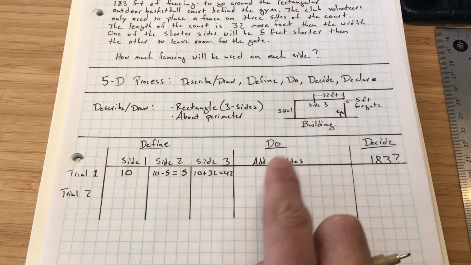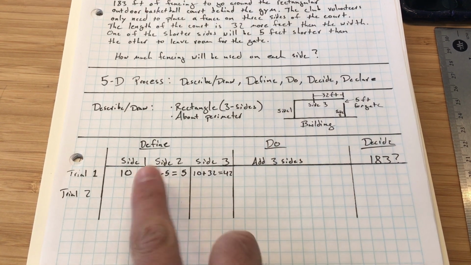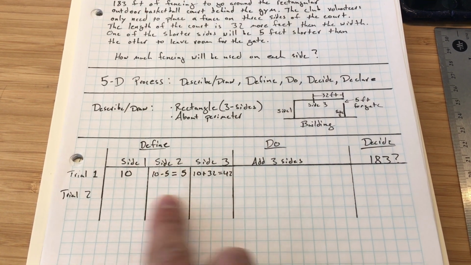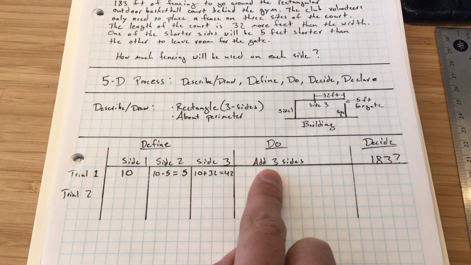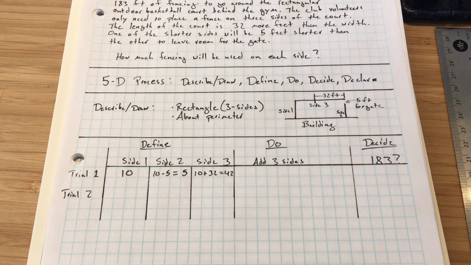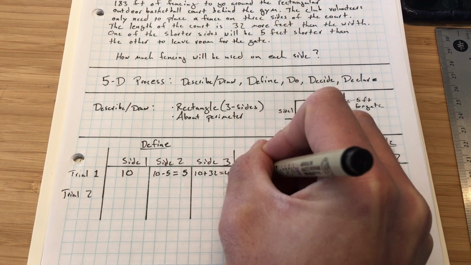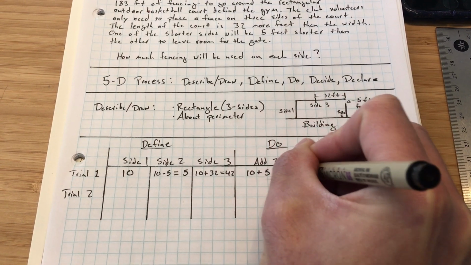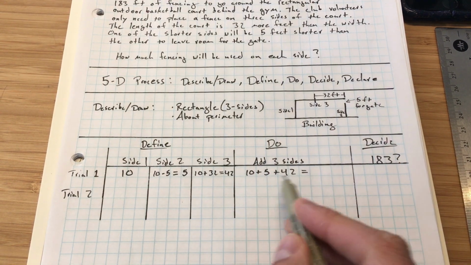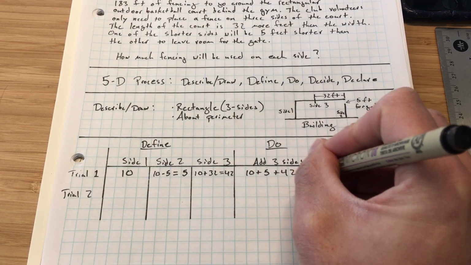The do section is where we take these numbers and add them all up to see if it's equal to 183. That's going to be our decide section. So, because it's a problem about perimeter, I'm going to take those 3 numbers that I got for the sides and add those up. And when I add these up, that's going to give me 57.